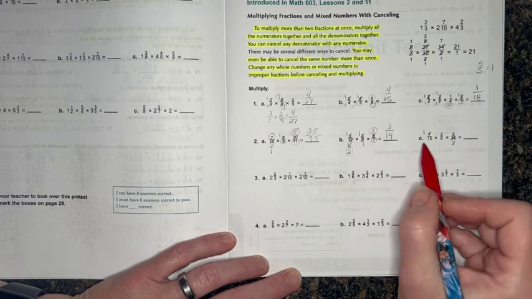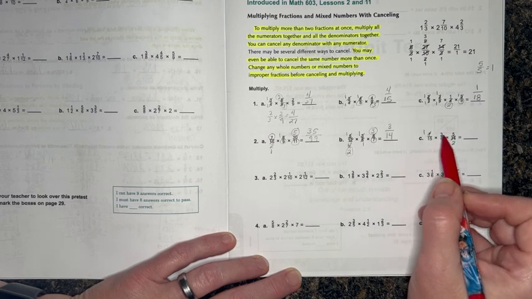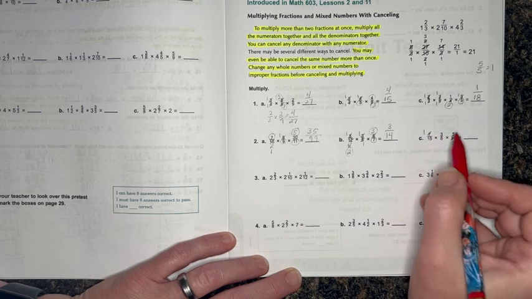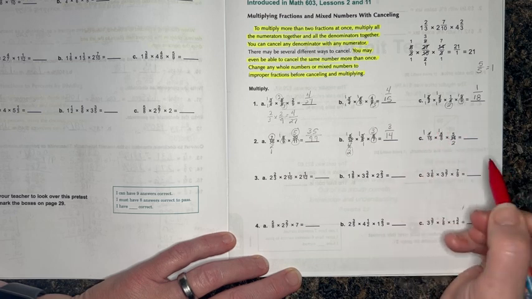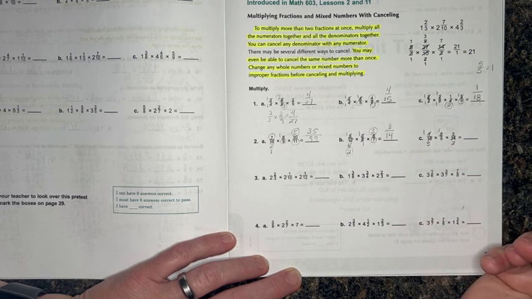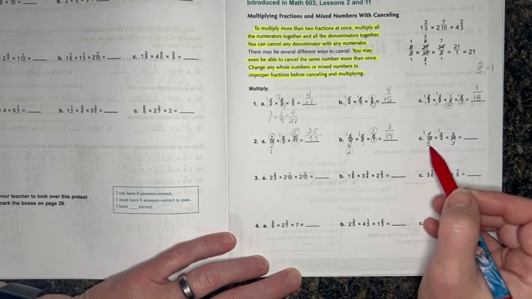Okay, what about this 15 down here? Well, there is a factor in common with 15 and 3, and that's a 3. So there's 1 3 in 3, and there are 5 3's in 15. Now, because 5 is a slightly larger number, we want to double check. Can I cancel it anywhere else?